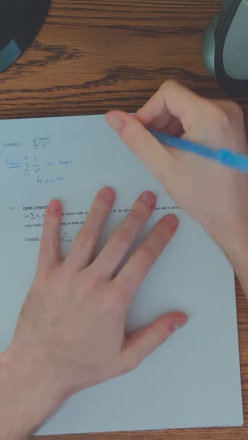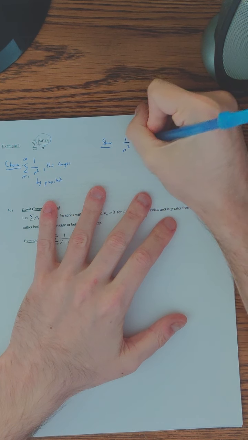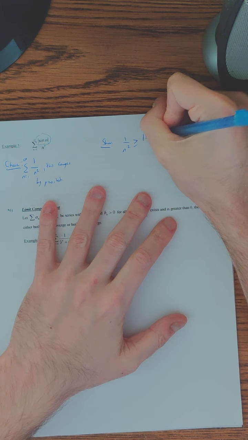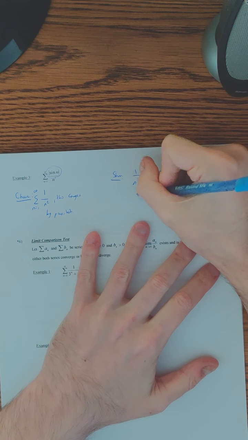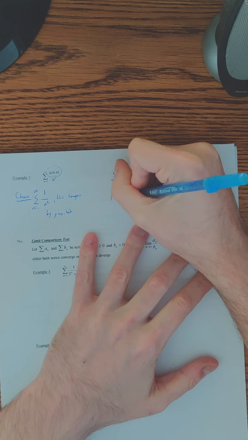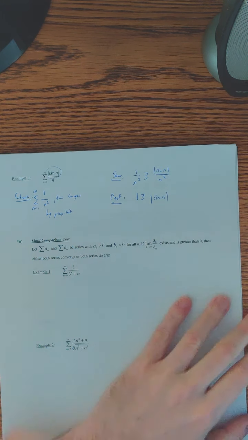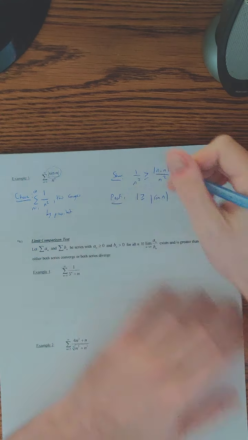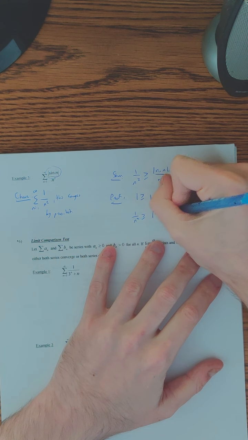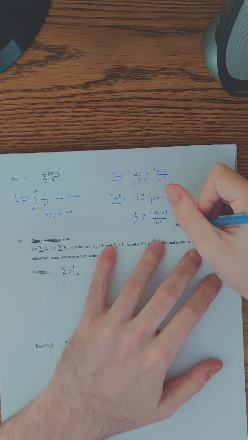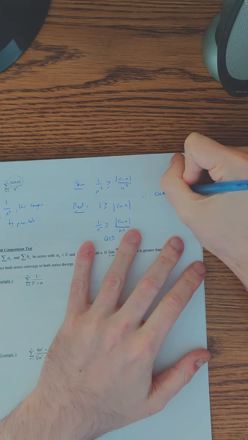So once again, I just need to show that 1 over n squared will always be greater than or equal to absolute value of sine n over n squared. And this one is easy enough to do. We know, and here's a little proof, that 1 is always greater than or equal to the absolute value of the sine function. And then if I divide both sides by n squared, since n squared is always positive, it doesn't change the direction. I've now proven it.